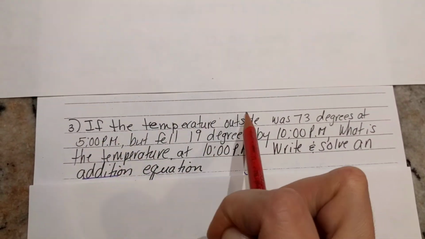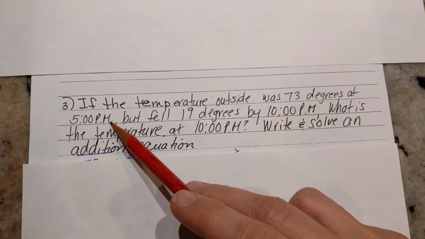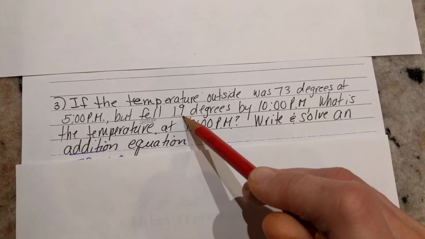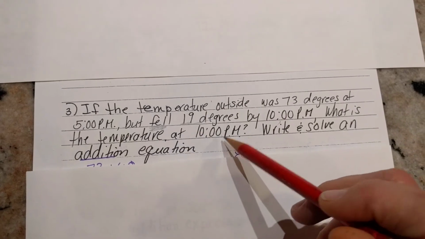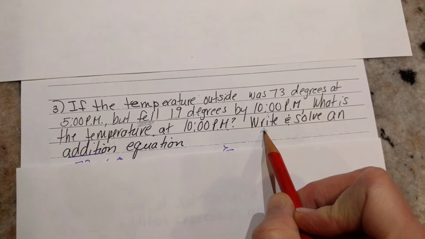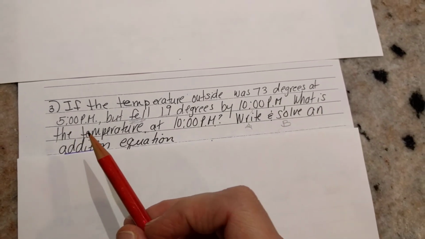All right, if the temperature outside was 73 degrees at 5 p.m. and it fell 19 degrees by 10 p.m., what is the temperature at 10 p.m.? So you're asked to do 2 things. A, write, and B, solve an addition equation.